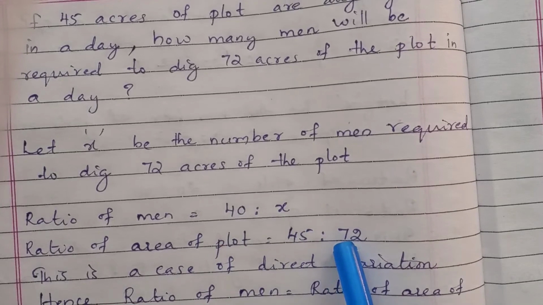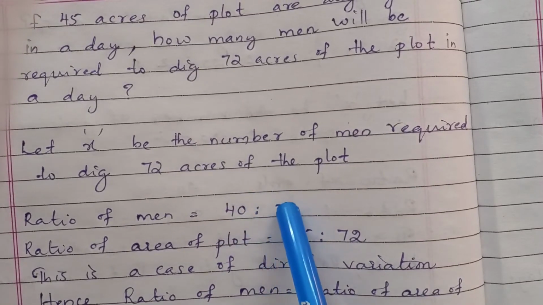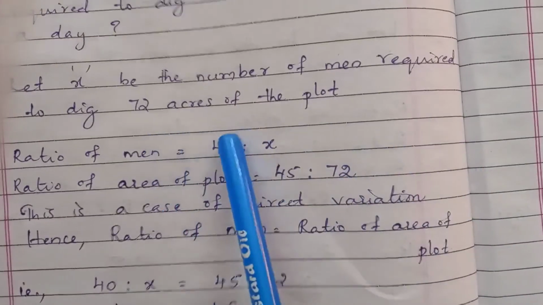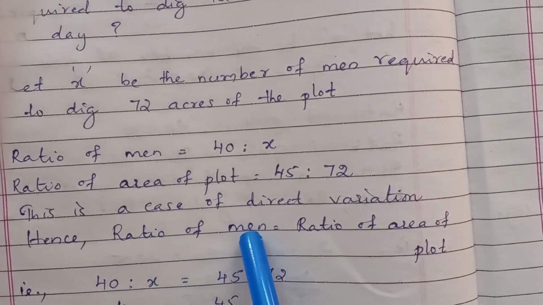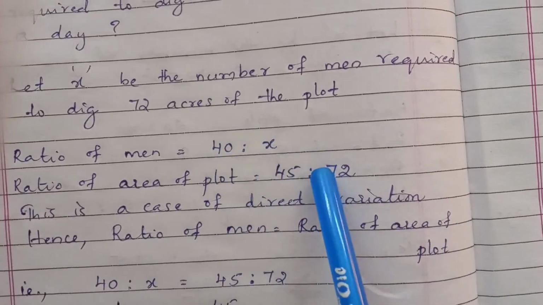Now we need to dig 72 acres of plot and we need to find the number of men, that is x. So order is very important. Since these two quantities are in direct variation, we can write ratio of men is equal to ratio of area of the plot. No need to change the order.